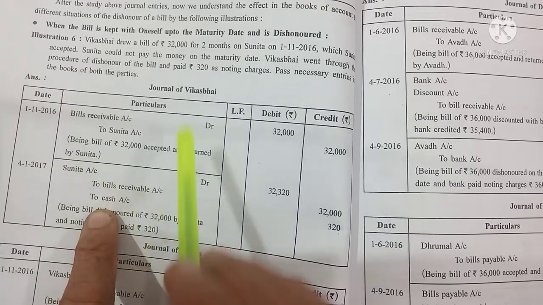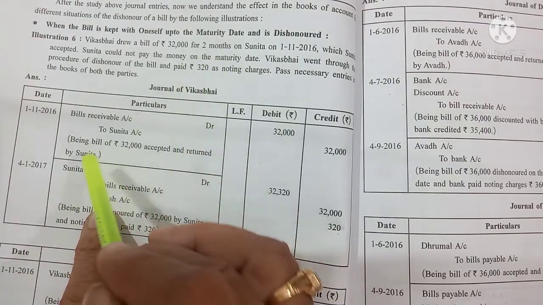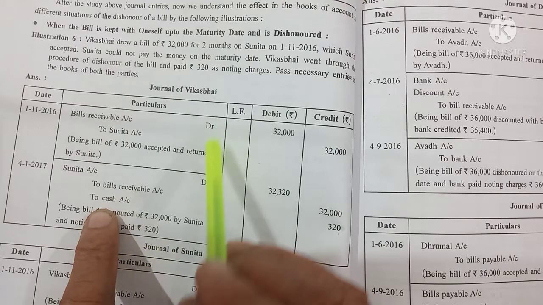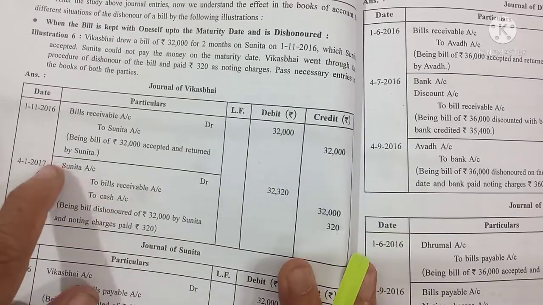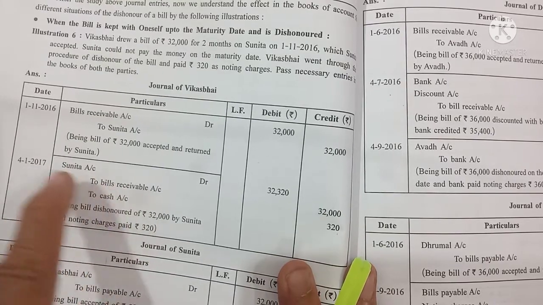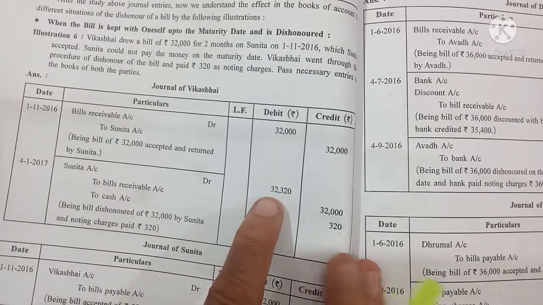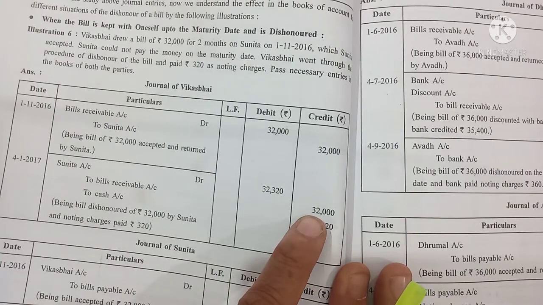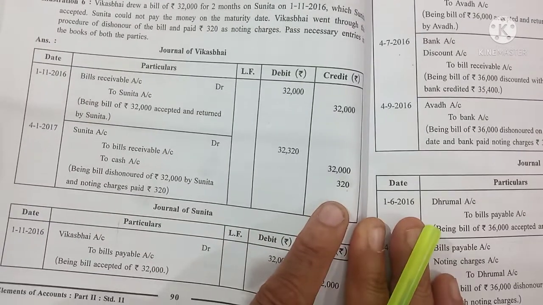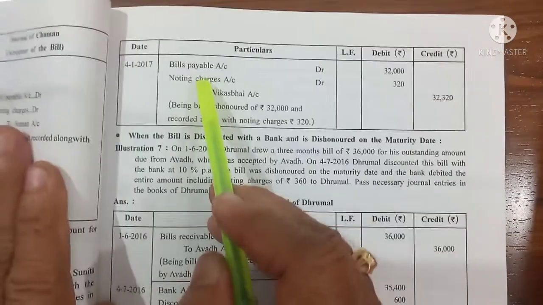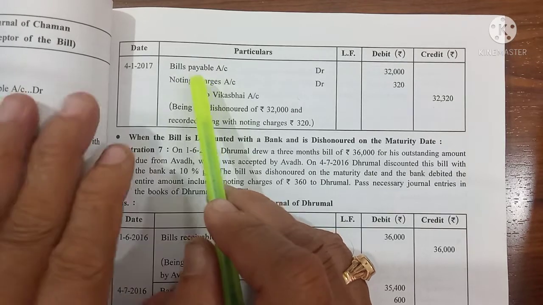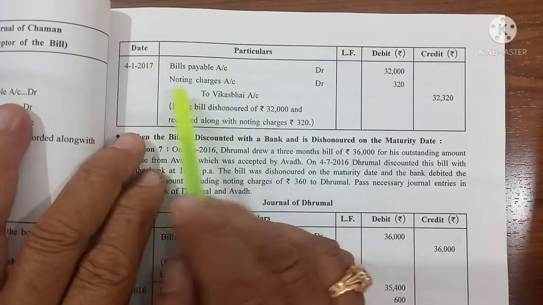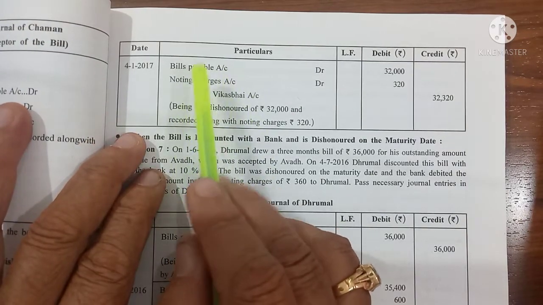Cash transactions will come. This 320, that is Sunita account debit to cash, and this 32,000, Sunita account debit to bills receivable. So he will write Sunita account debit to bills receivable and cash, which is 32,320. And what about Sunita? Sunita will write bills payable account debit. Previously bills payable was credit, now it is bills payable account debit, and noting charge is the expense for him.